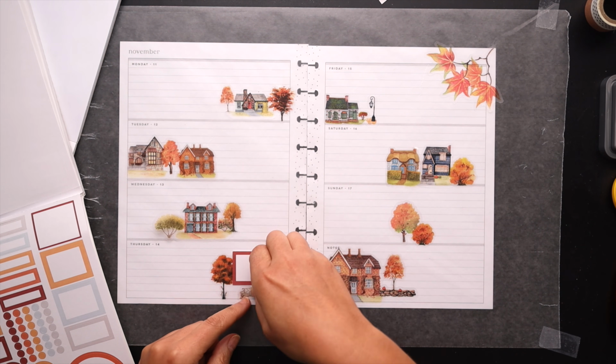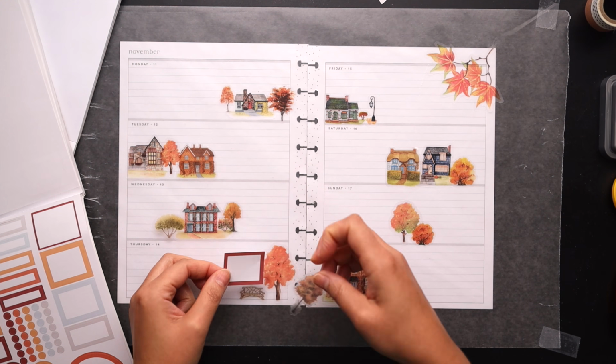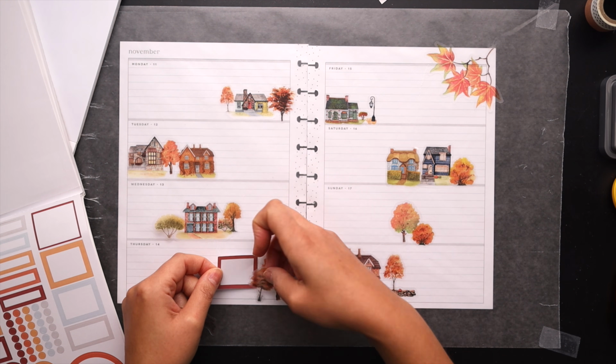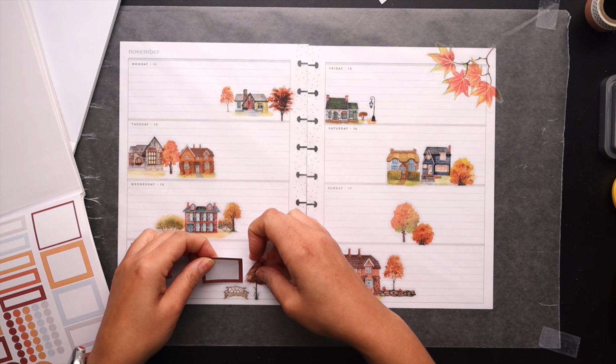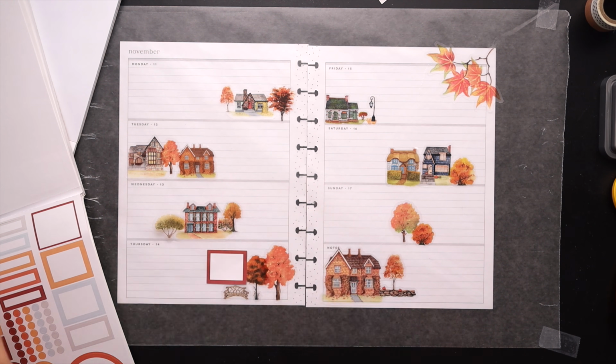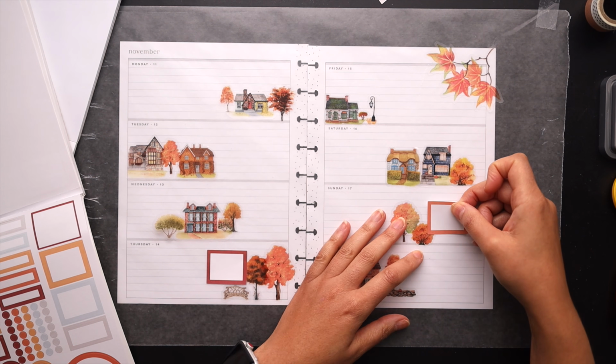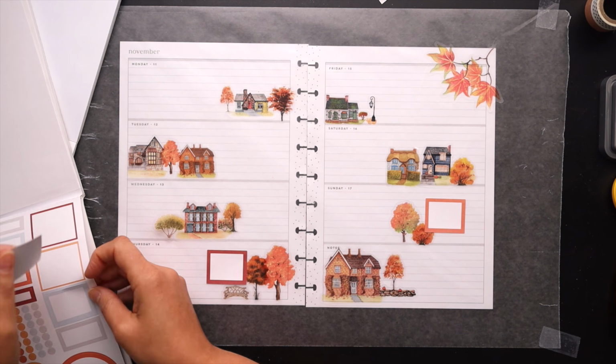I had played around with this long box from Planning, thinking I might bring that in for some colorful boxes, but in the end, I ended up just using some individuals I found in the other sticker book, and we'll just drop those in where they feel right.